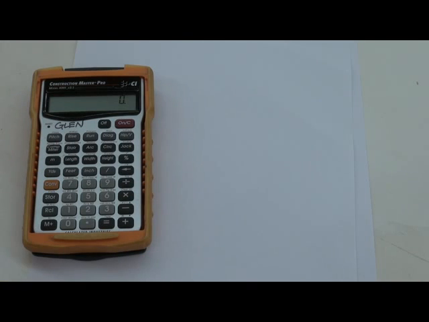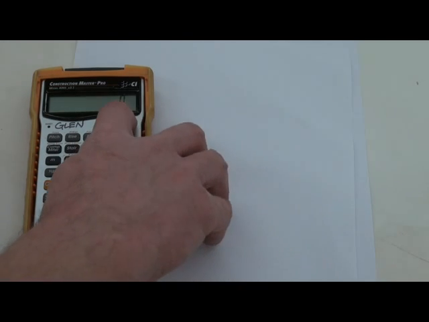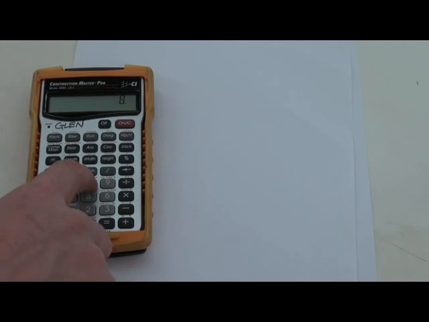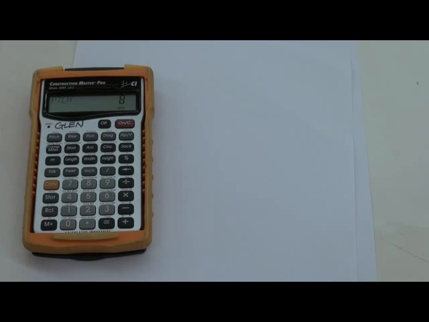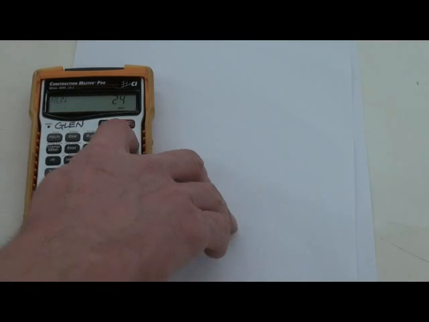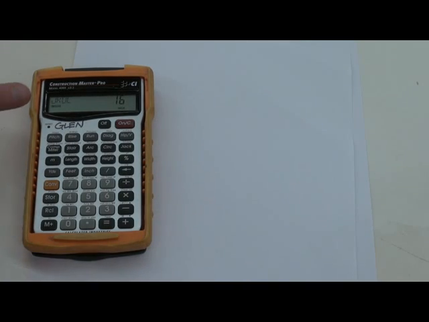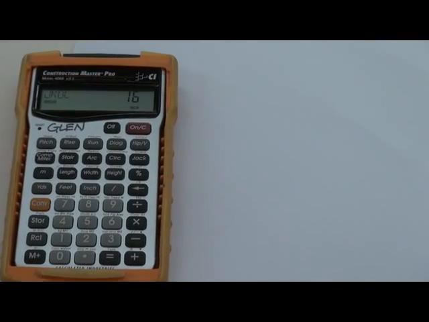So now to calculate my jack rafters, I'll just double check and make sure that my pitch is properly set, 8-inch pitch. I can type in my run. In this case, it's a 24-inch run. And if I hit the jack button, I'll see a jack OC stored. That tells me that the calculator is calculating based on a 16-inch on-center spacing, which is correct. That's what we want.